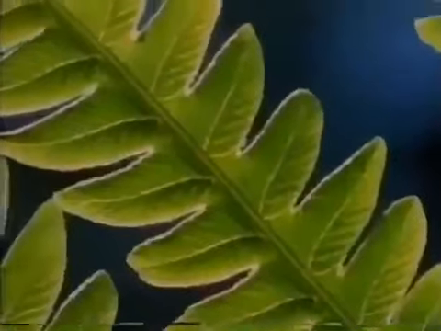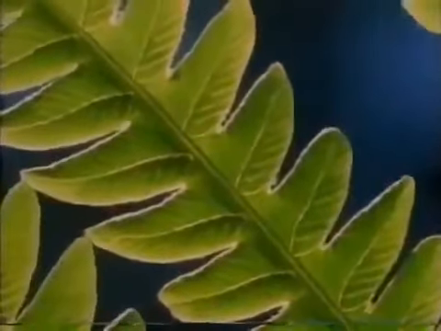Nature is a kaleidoscope of shapes. Some are made by animals like insects. Some are the growth forms of plants. And some, the patterns of crystals.